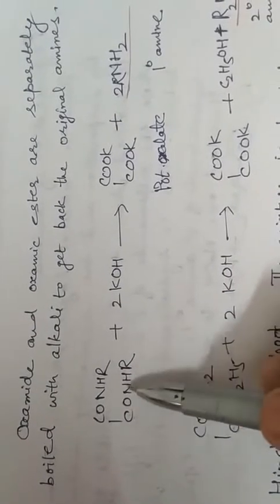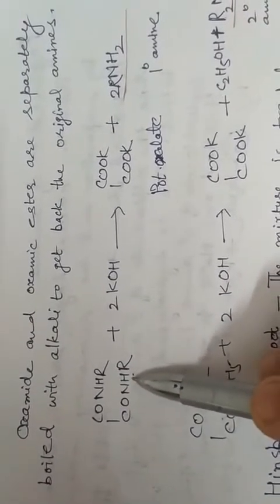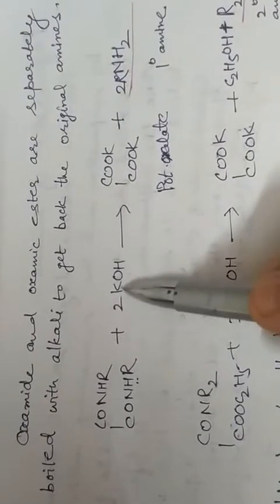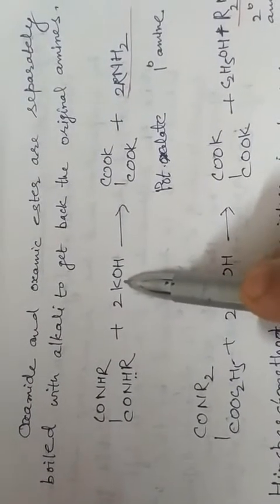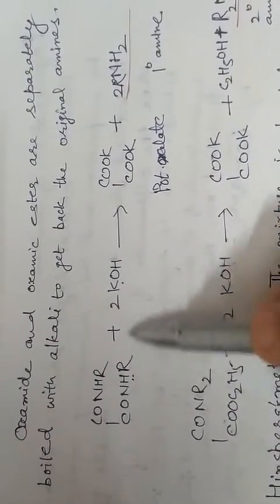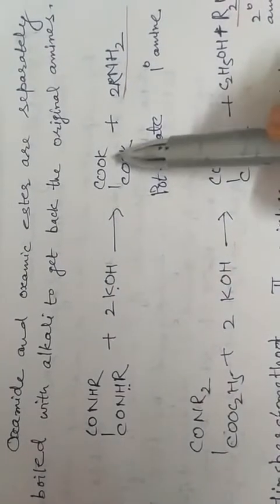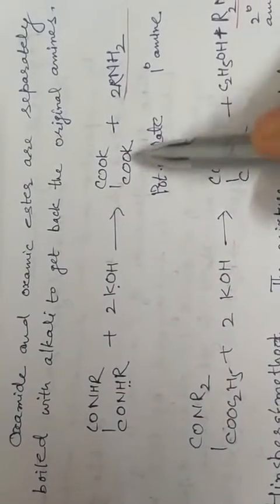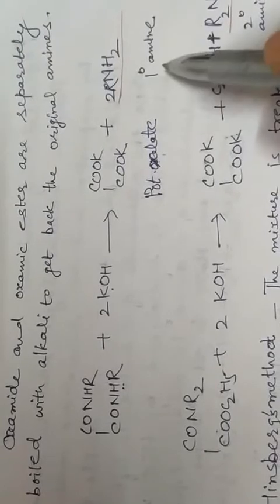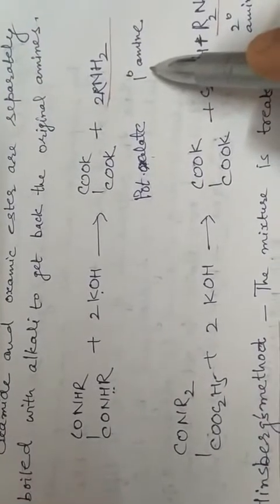This is oxamide, which was in solid form, treated with KOH separately, when potassium oxalate is formed and primary amine is regenerated.